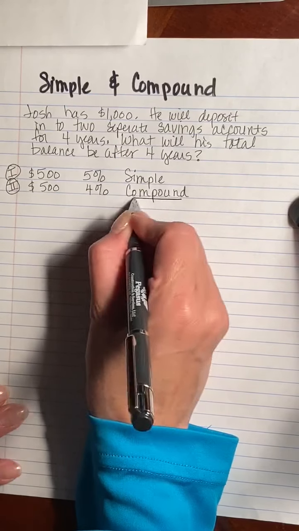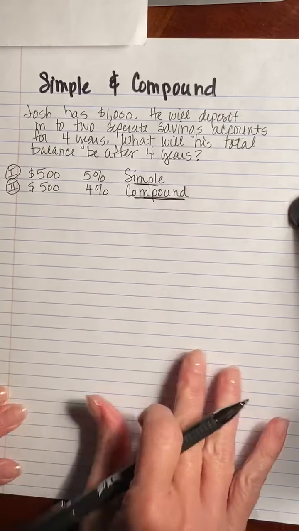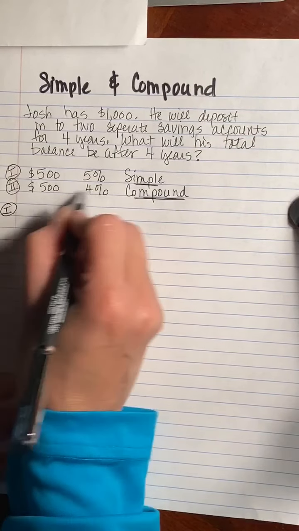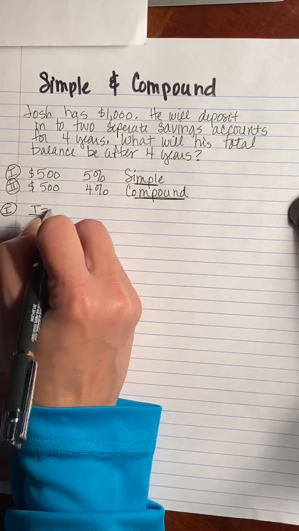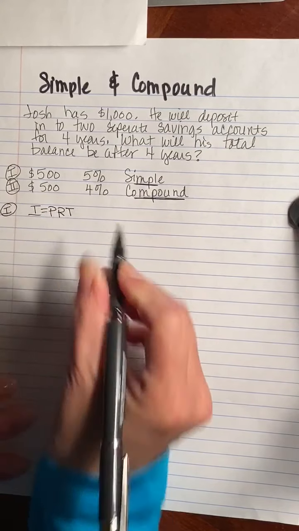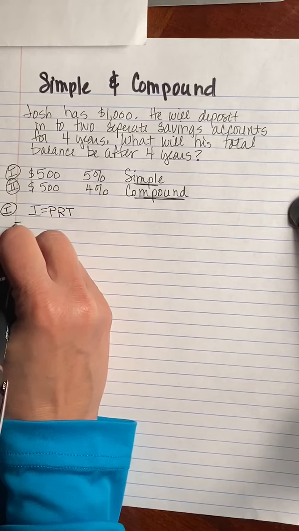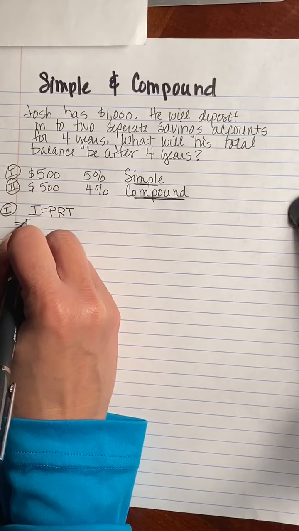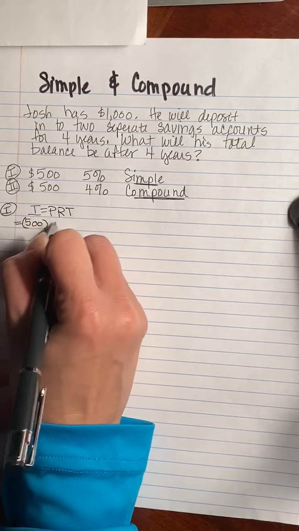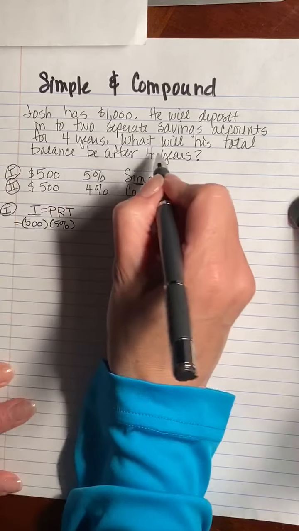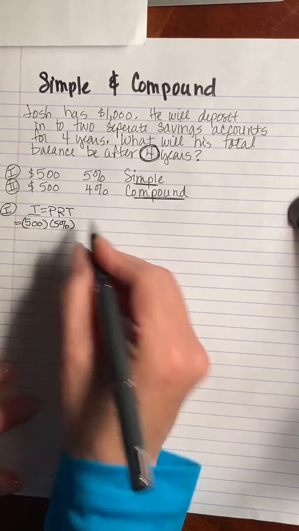This is very, very important. Two separate formulas here. So let's go ahead and look at account one. We know simple interest is I equals PRT. We've already been working with this formula. P is the principal, 500. R is the rate, 5%. And T is the time. Right here, they gave us the time, 4 years.